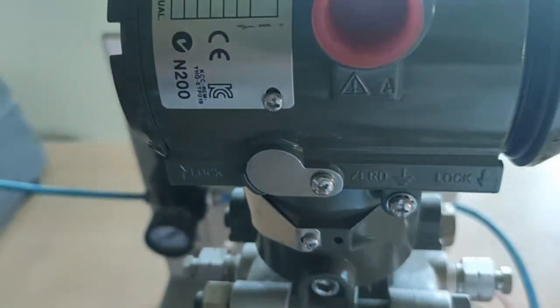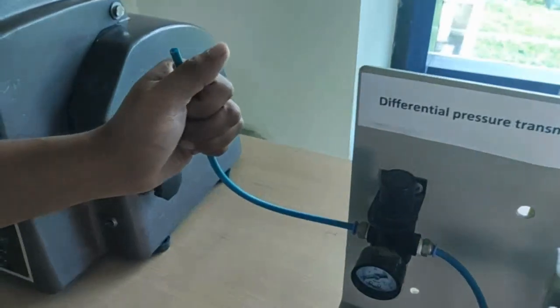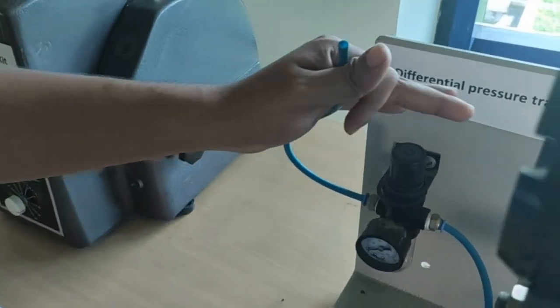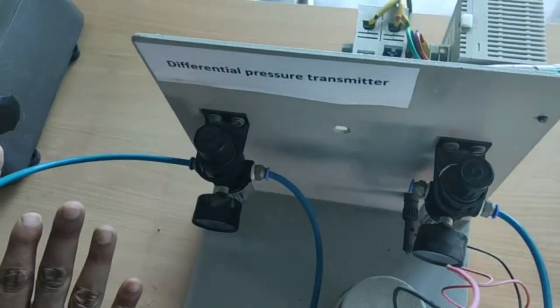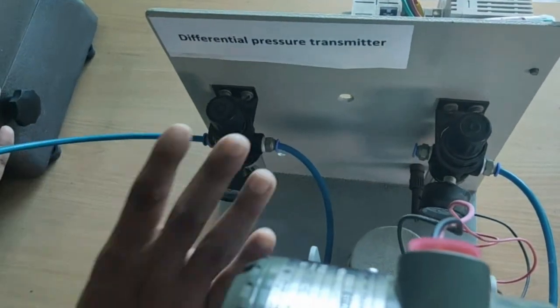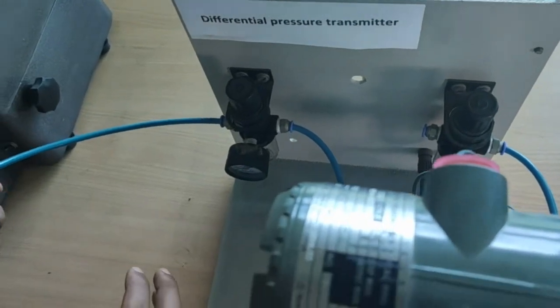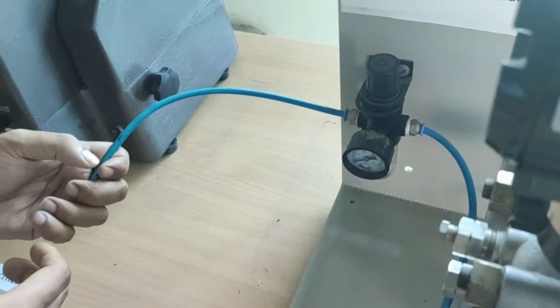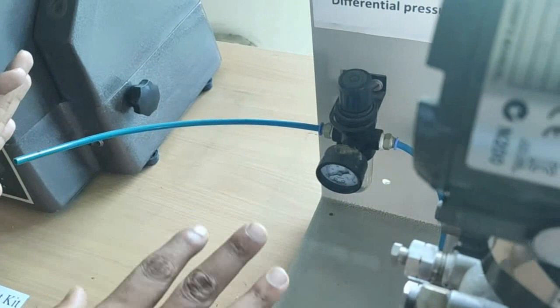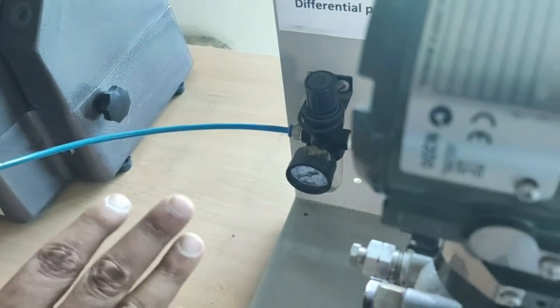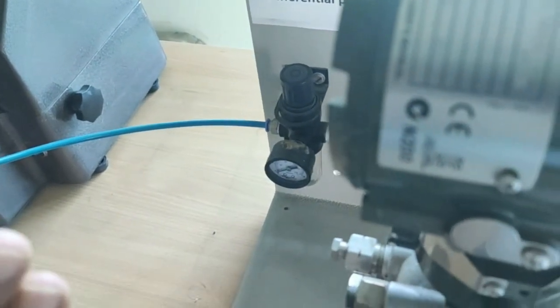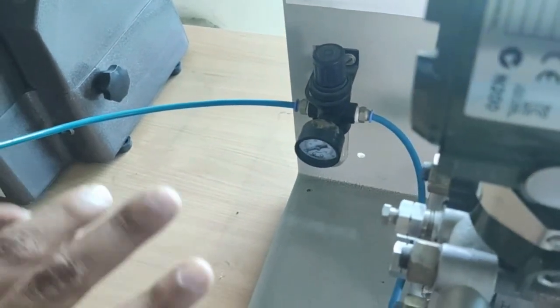Okay, so in practical industrial purposes there will already be a pressure in any flow line or pipe. Actually you have to apply pressure using a compressor. In this laboratory we are just demonstrating, to make you understand how it works.